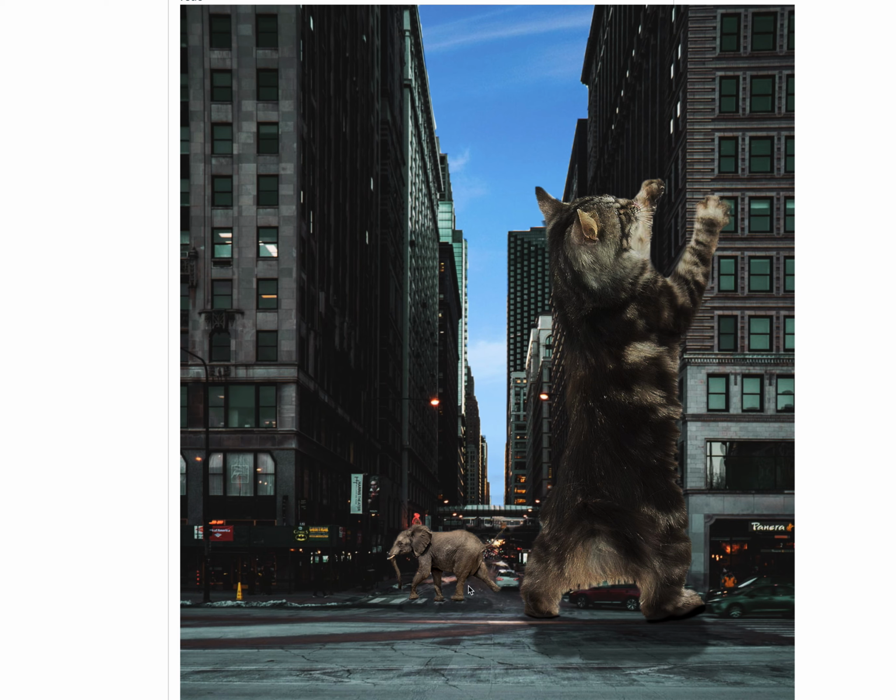Good job. I think the elephant should feel like he's in shade. Literally by tinting him more cyan, because he's being lit by the sky and not the sunlight, I think he would feel more like he blended in. So going to image adjustments, color balance, and adding some cyan to him would have made him feel more color blended. And then I think a little blur, right?